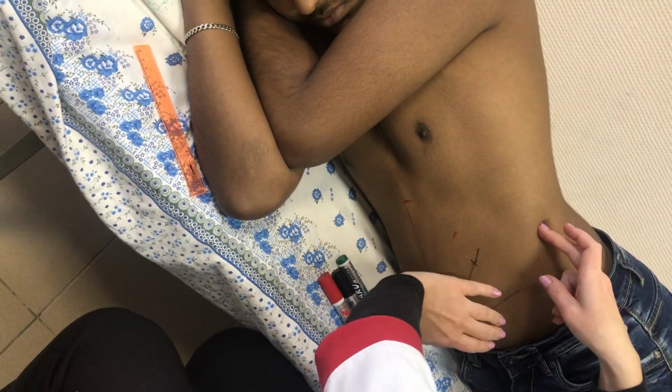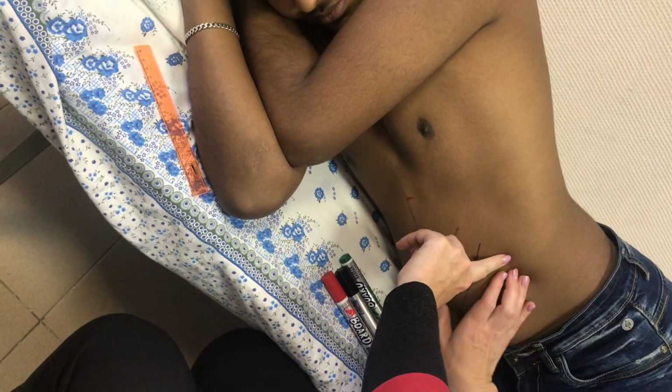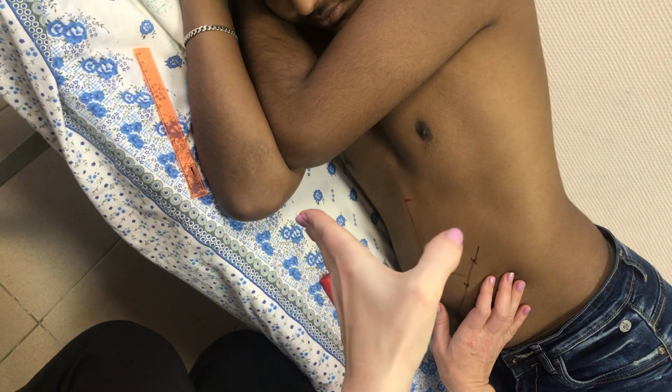Here, the costal arch is here. Where will you put your hand? Below the costal arch. For the liver, you will fixate by thumb. For spleen palpation, you will fixate the costal arch with the whole hand. And you will do the same.